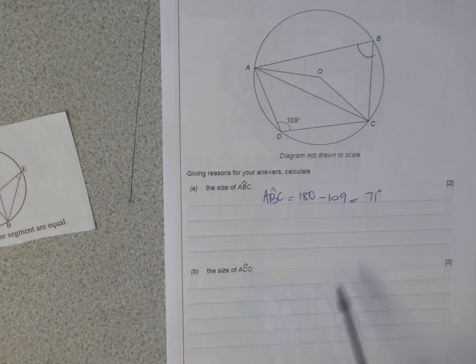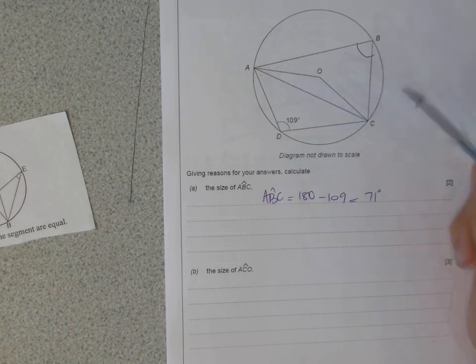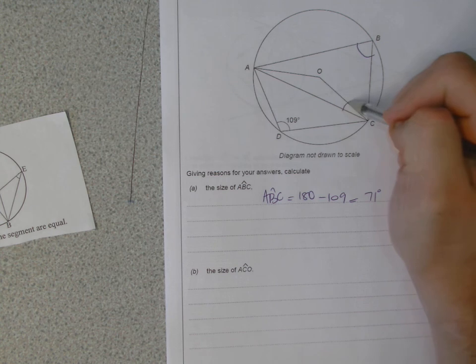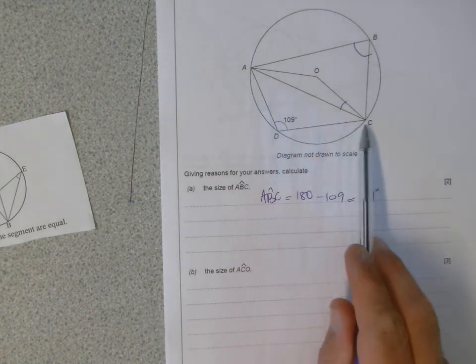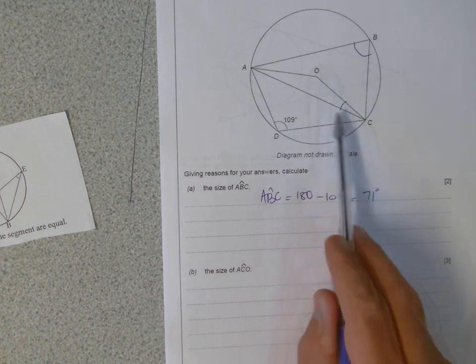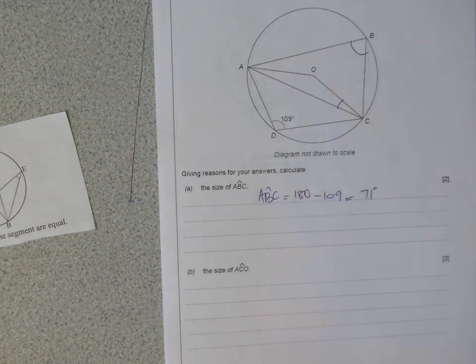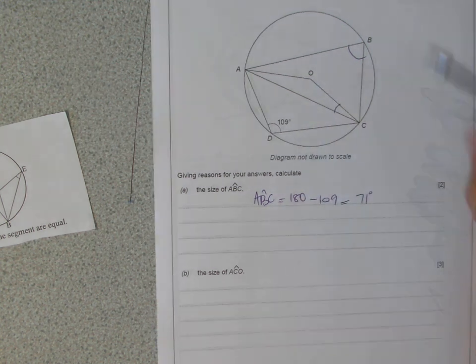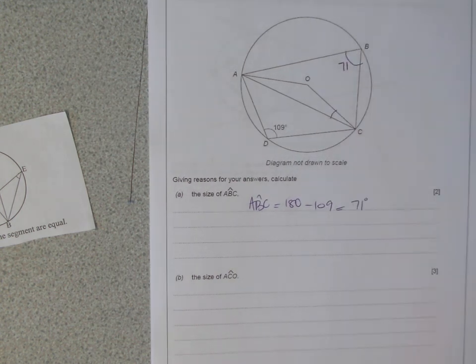Right, now let's look at what ACO is. ACO is this little angle here, isn't it? Okay, that's right, isn't it? Because it's ACO, so it's this angle formed by the lines AC and CO. Okay, so we need to work that out. Now let's write in obviously 71 there, because I've worked that out. Let's think about what else we can work out now.